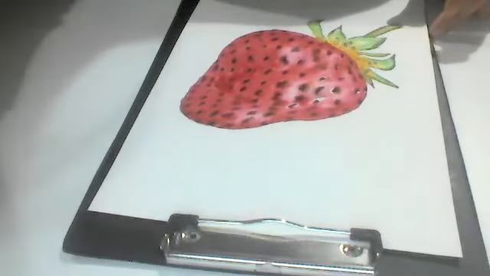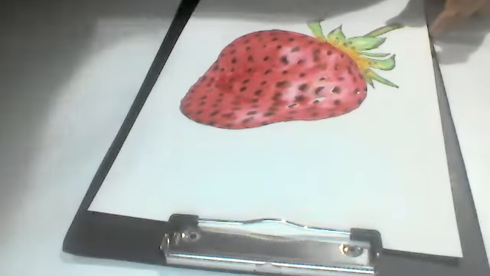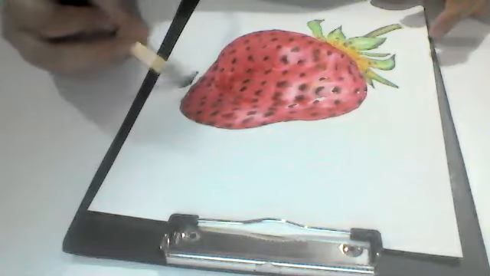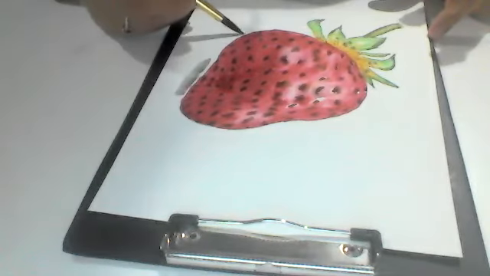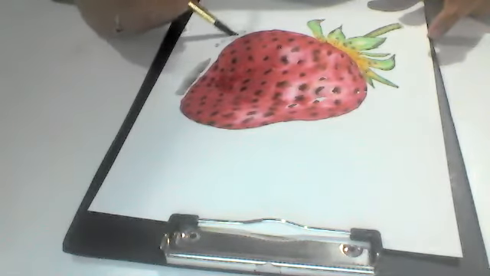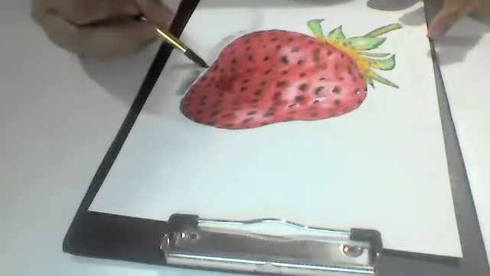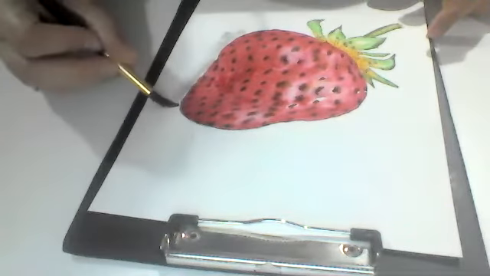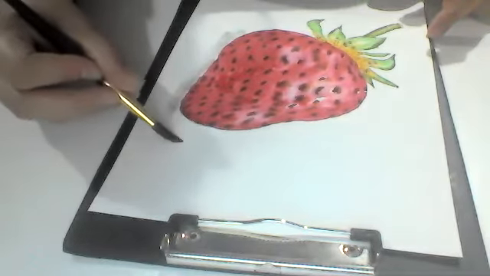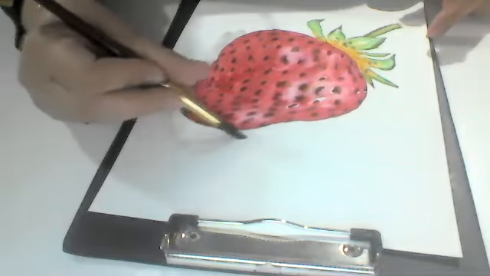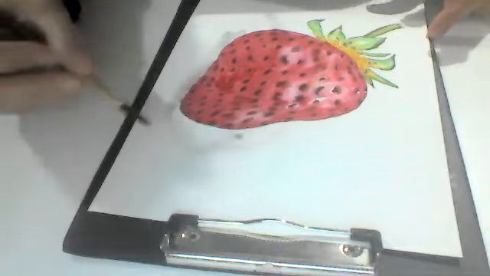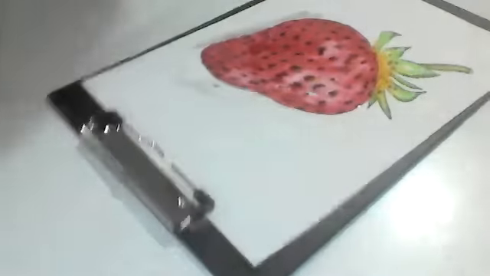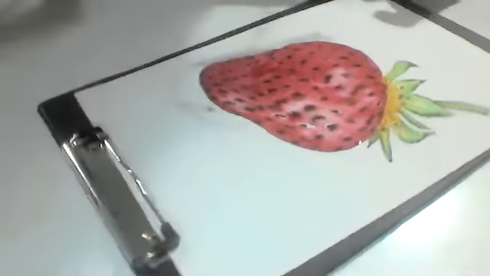Okay, I'm just going to get a little bit of black paint, dip my brush in water. Oh dear, okay.